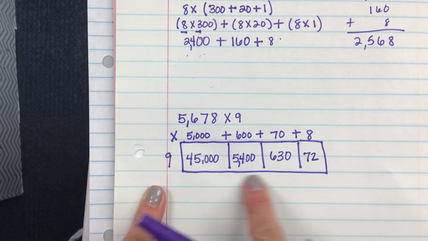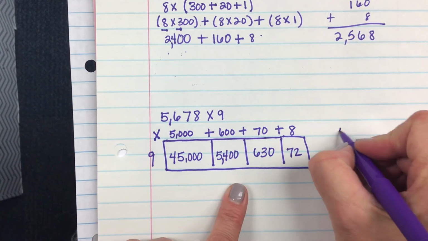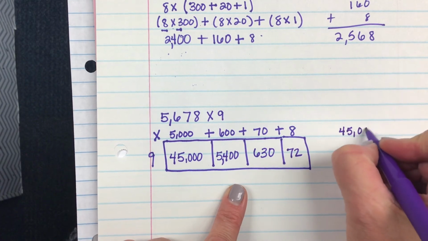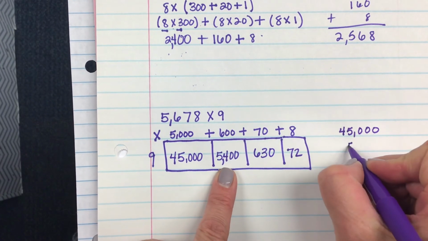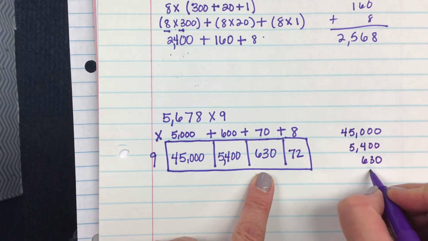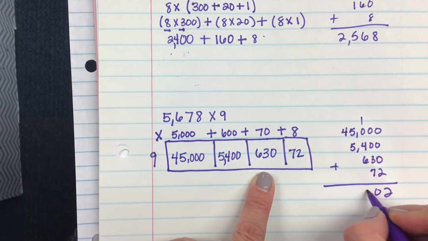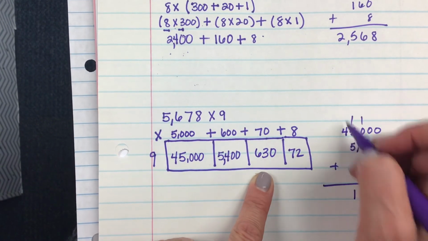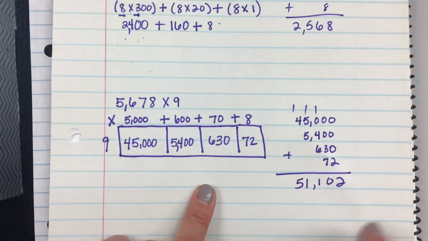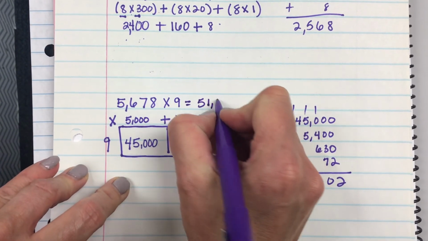I call these 4 numbers my what? Okay, I'm going to write them out to the side. 4,500 plus 5,400 plus 630 plus 72. And add those together. For 51,102.